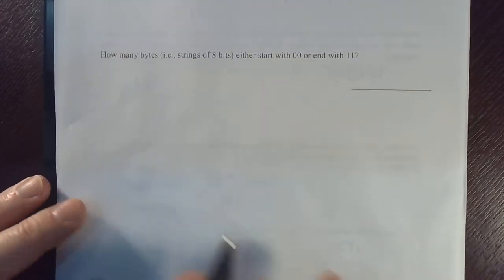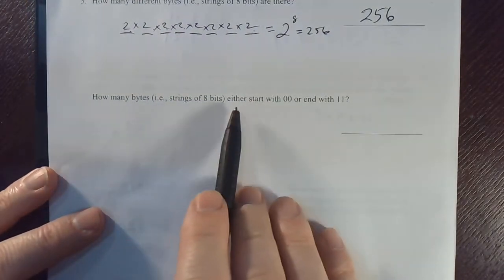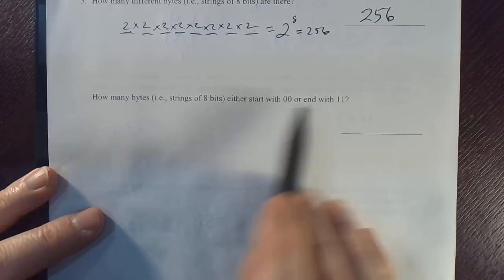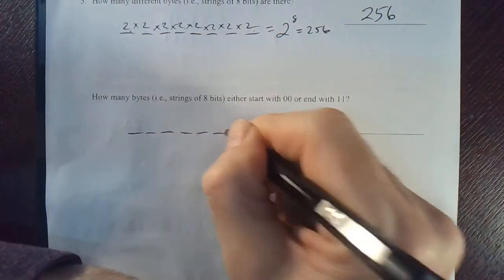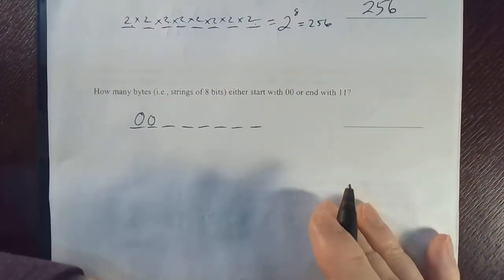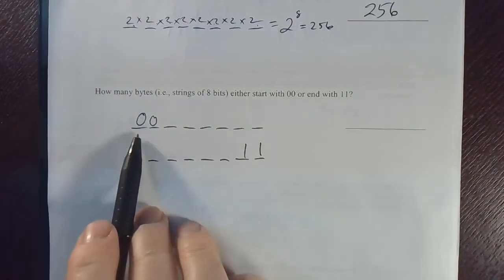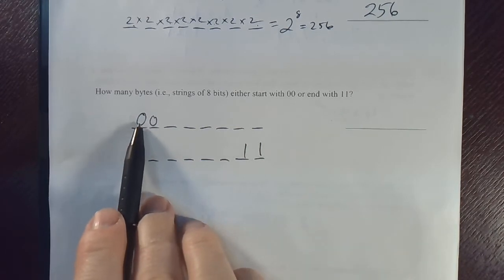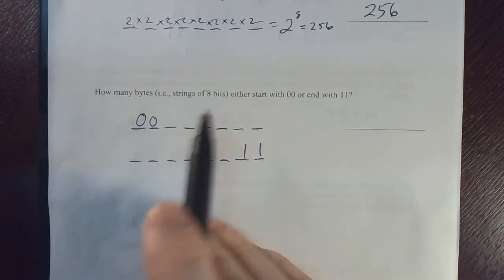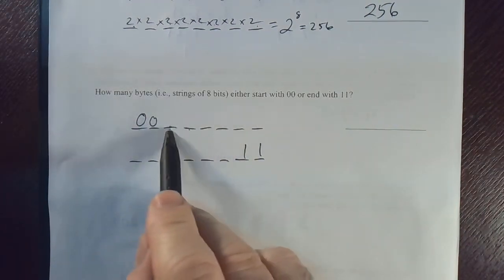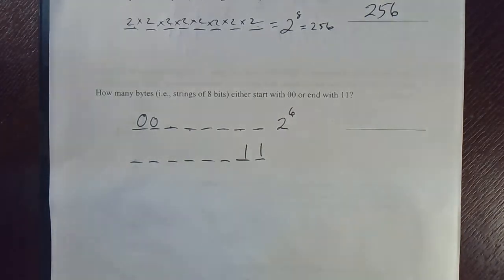Now, a little tougher. How many of these 256 different bytes start with 0, 0 or end with 1, 1? Well, let's draw a picture. 1, 2, 3, 4, 5, 6, 7, 8. And the second picture is going to be that. So how many start with a 0, 0? Well, those are fixed. The only variability comes in these right here, where I'm going to have 2 choices, 2 for each one. 2 times 2 times 2 times 2 times 2 times 2. 2 to the 6th power.